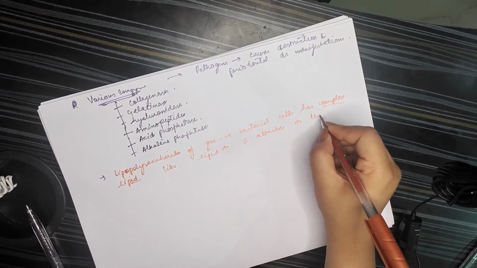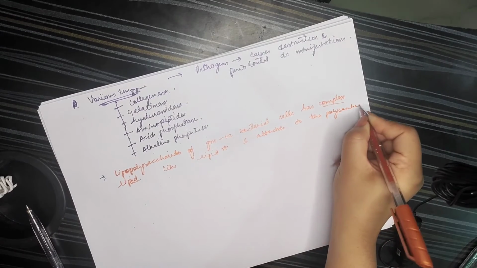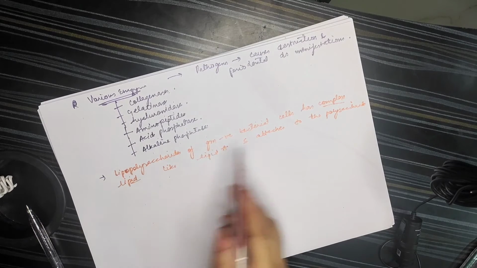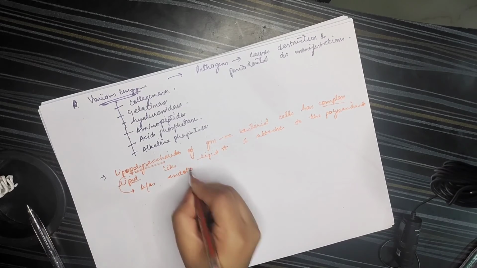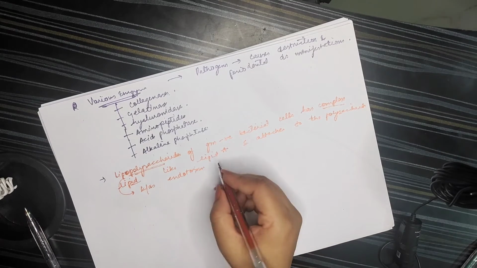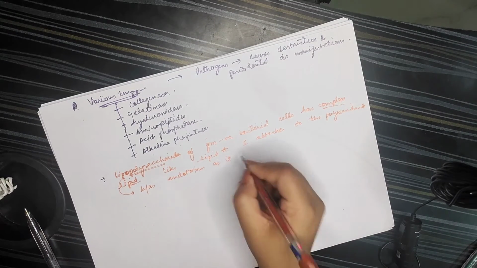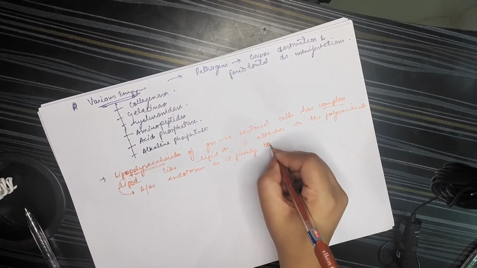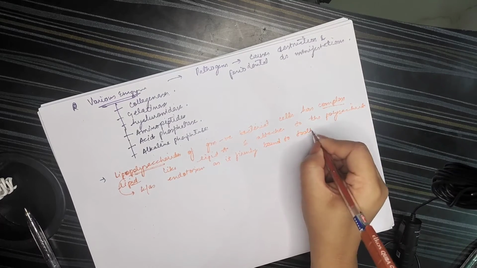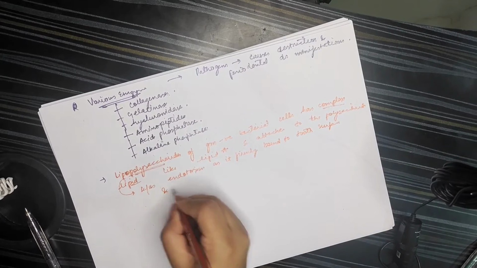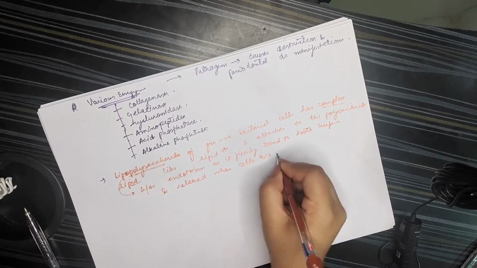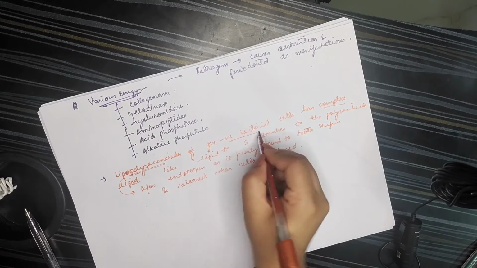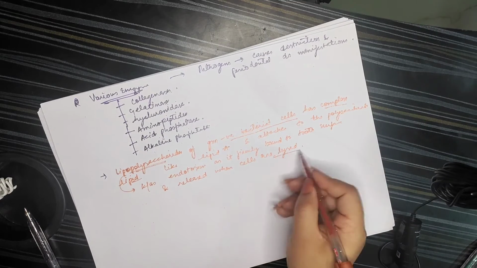This lipopolysaccharide is known as endotoxin, as it is firmly bound to tooth surface and released only when cells are lysed.